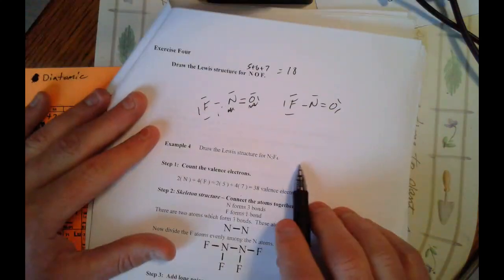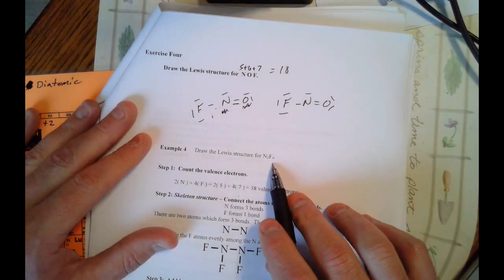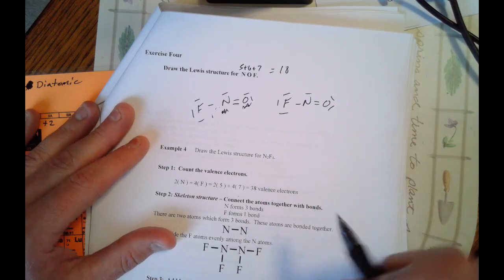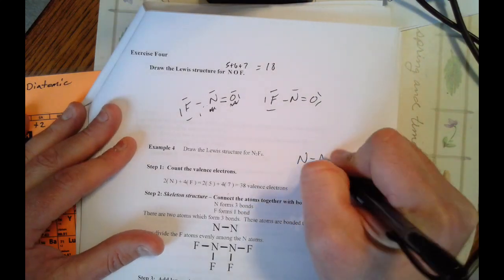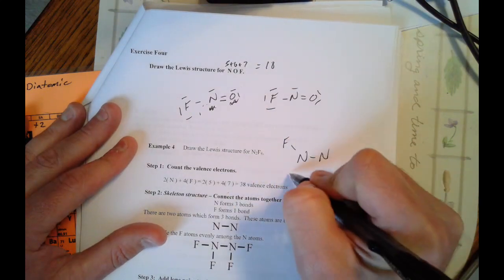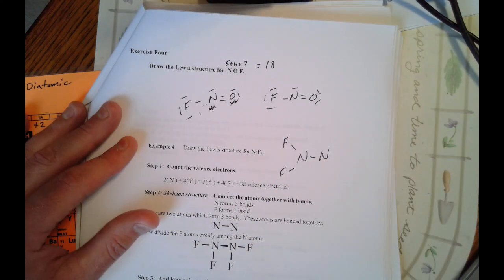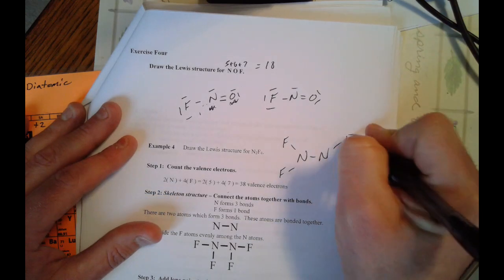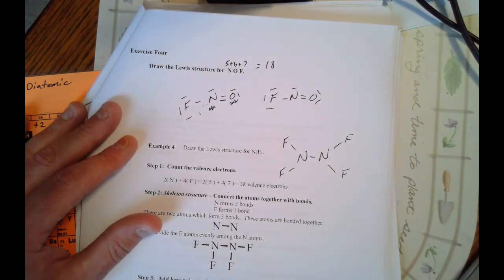Here we have N2F4. The problem with this is we don't really have a central atom. And that's okay as long as we remember symmetry. So there's our N's. We have 4 F's to put around here. They're not all going to be coming off of one N, but we're going to have some symmetry here.